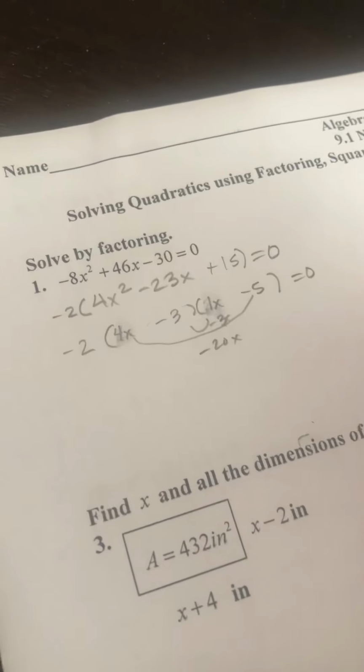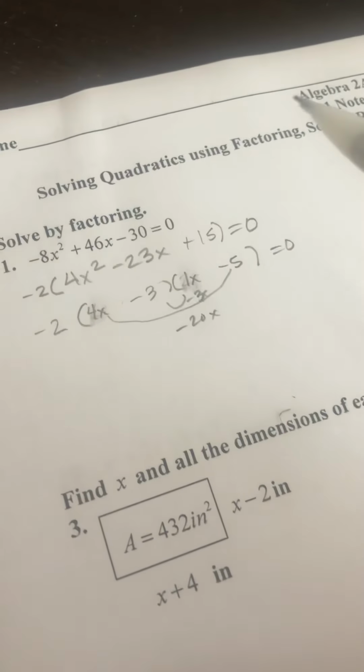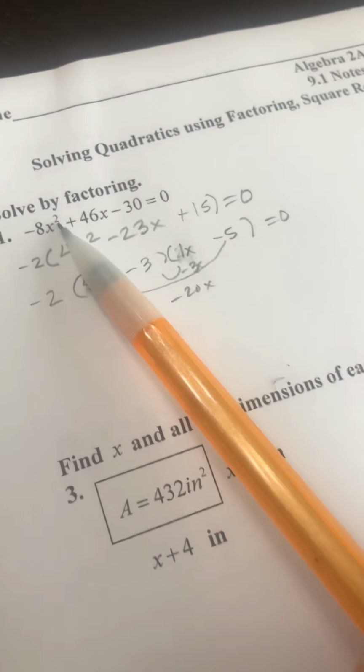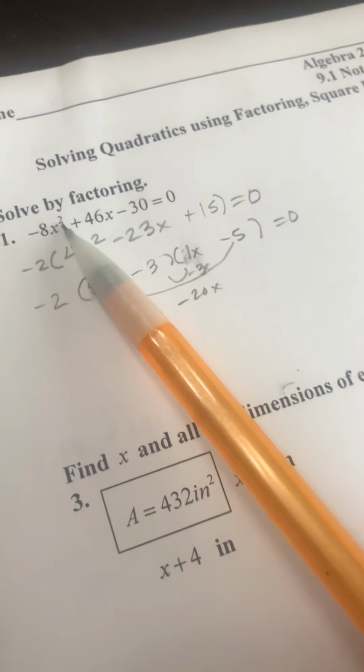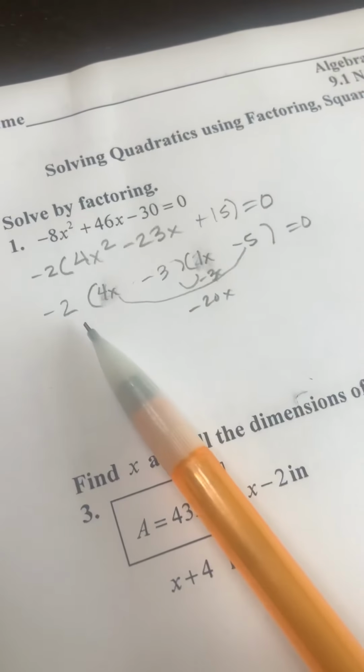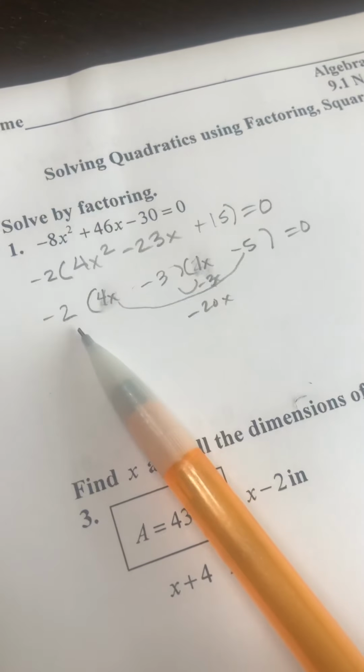So I want to remind you about a couple things that we learned. The degree is 2, and the degree tells you how many answers you will get. So we're going to get 2 answers to this. Sometimes people say, I don't know what to do with that -2.